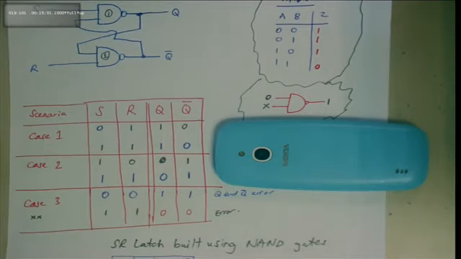If you apply 1, 0, it will give Q as 0 and Q bar as 1. And if you apply 1, 1, you cannot apply it as an initiator. You can only apply it as a follow-up to 0, 1 or 1, 0, and it will give you the same answer as previously, right? It's memory. It just gives you the same answer as before, depending on what your input was before.